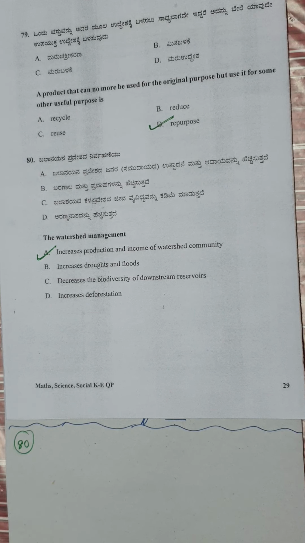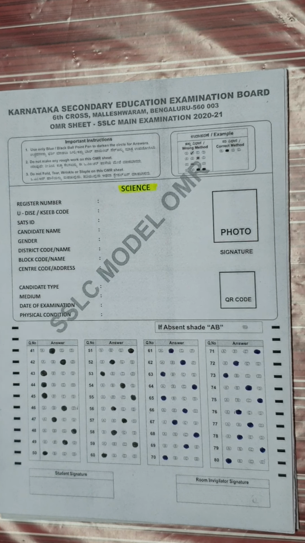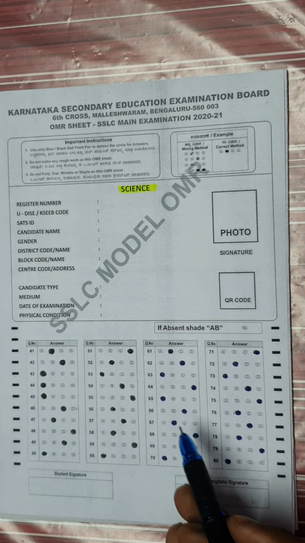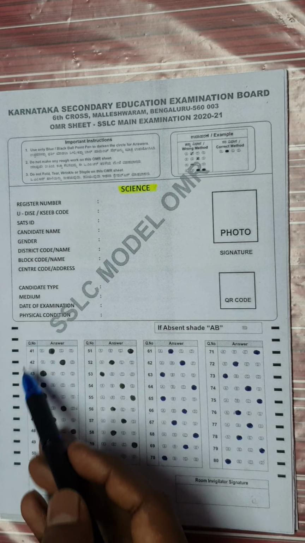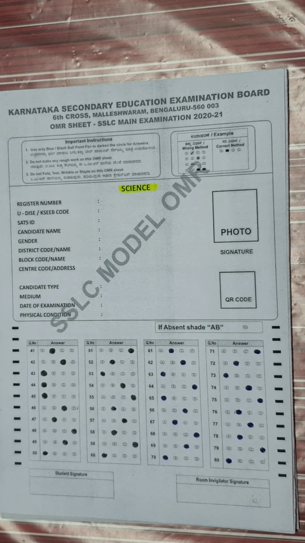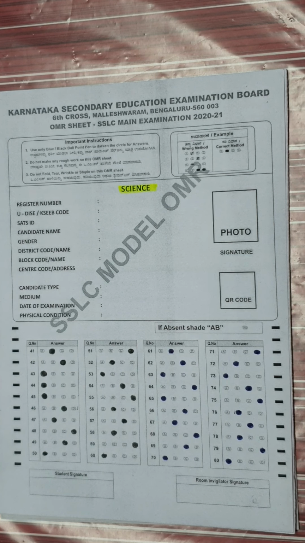of science. Is it clear? Hope you have enjoyed it. And dear students, don't forget, you would be doing all your shading in the OMR sheet using a black or blue ball pen.